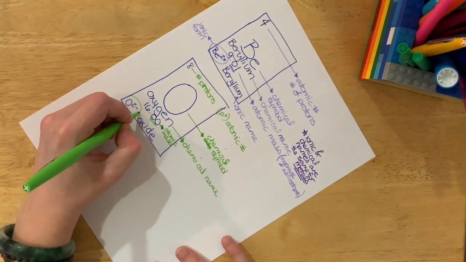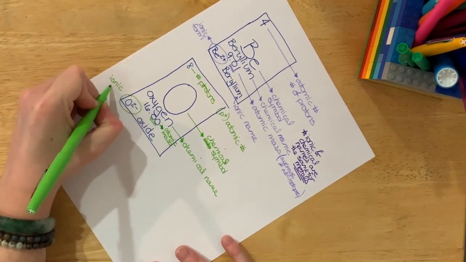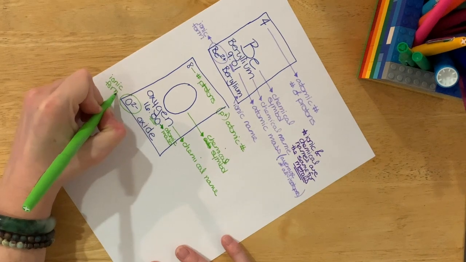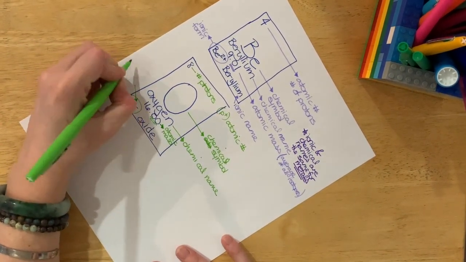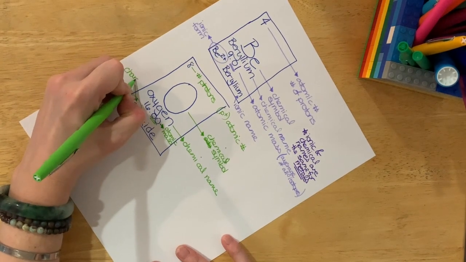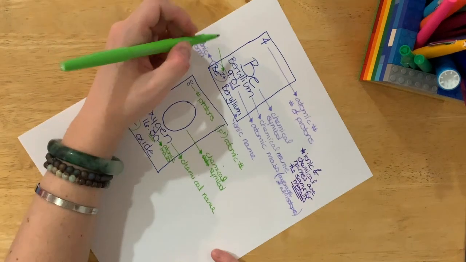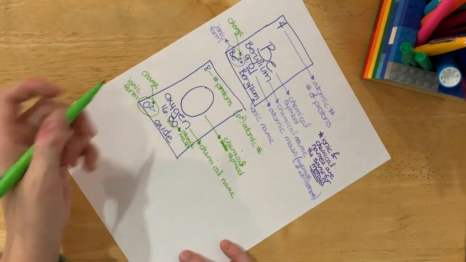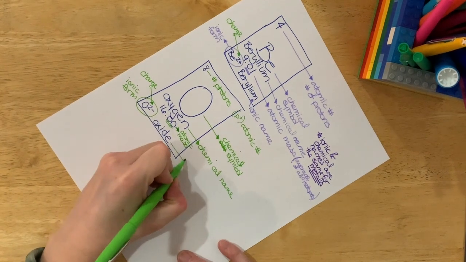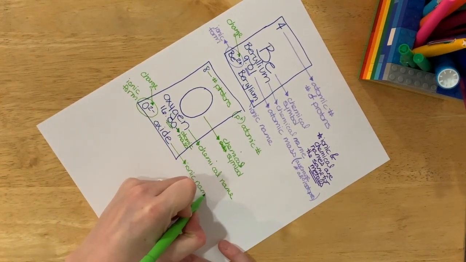Then you have the ionic form. And on both of our ionic forms, it tells you the charge. Then this is our ionic name.